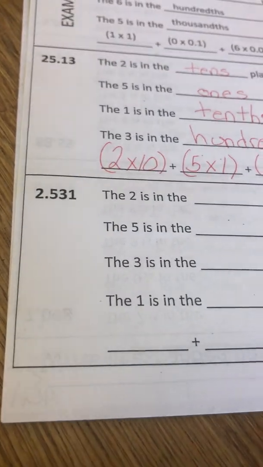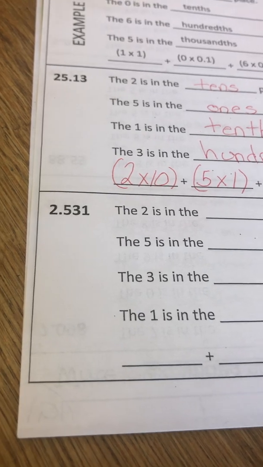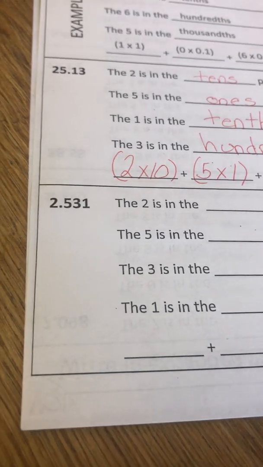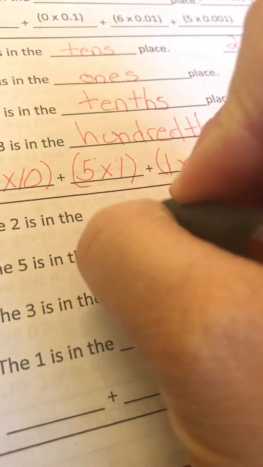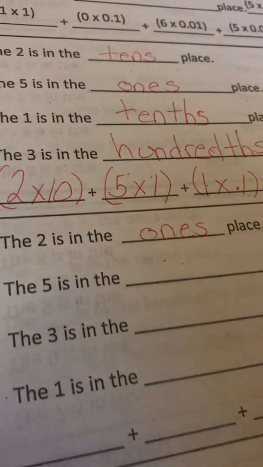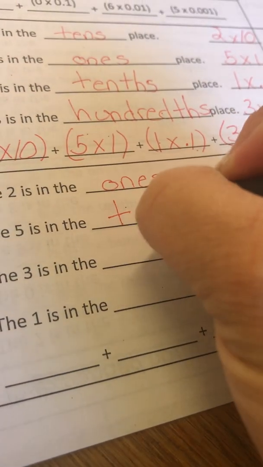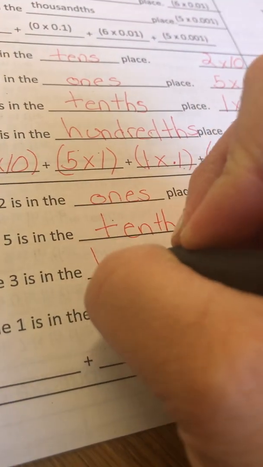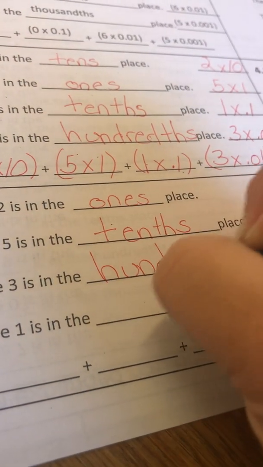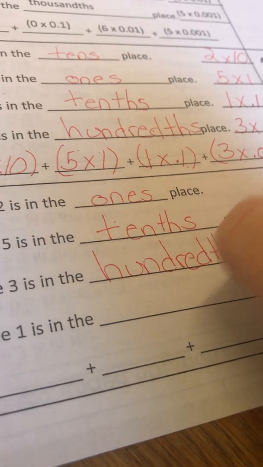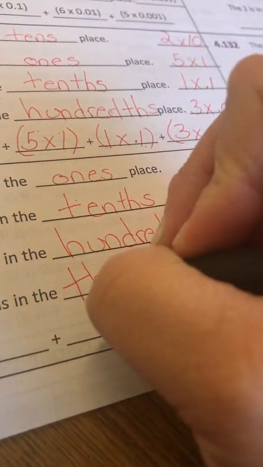Okay, let's do another sample here together. This is 2 and 531 thousandths. So the 2 is in the ones place. The 5 is in the tenths place. The 3 is in the hundredths place. And the 1 is in the thousandths place.